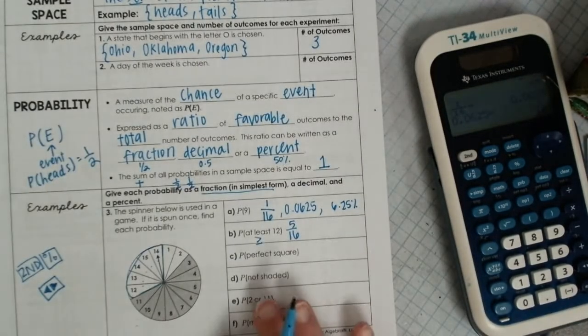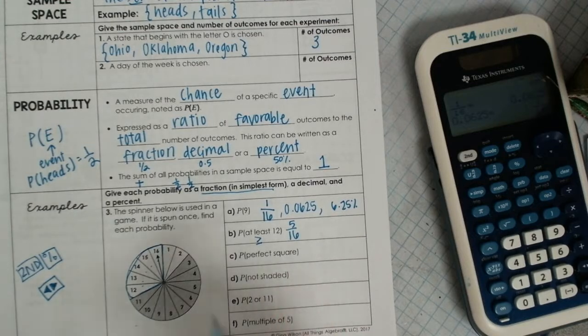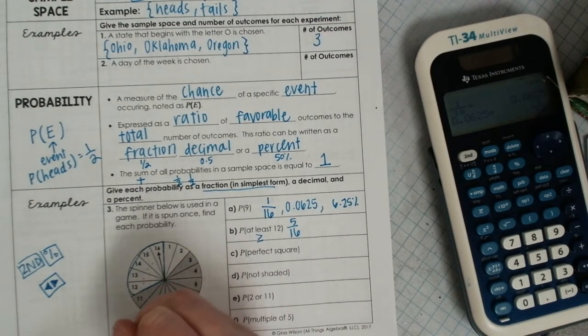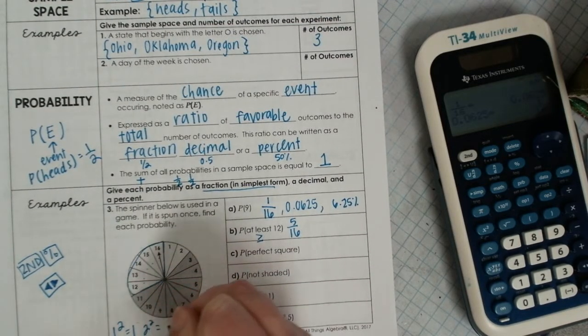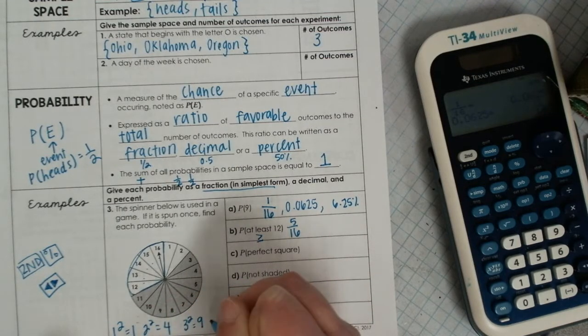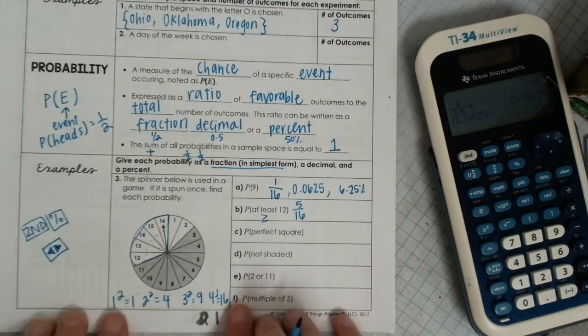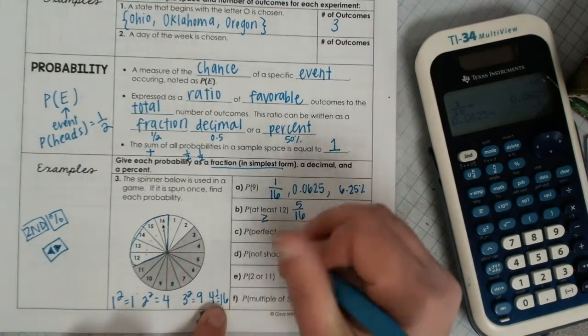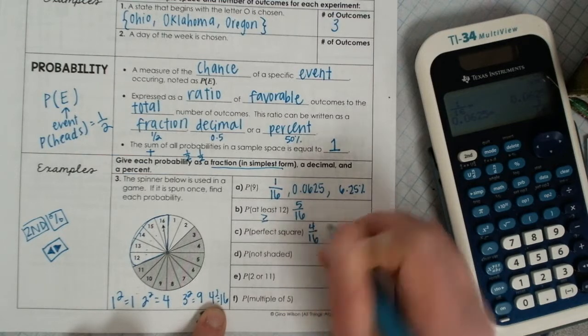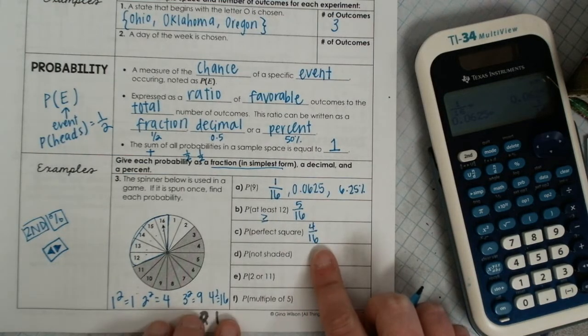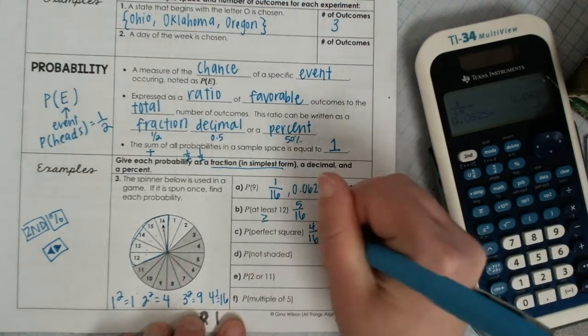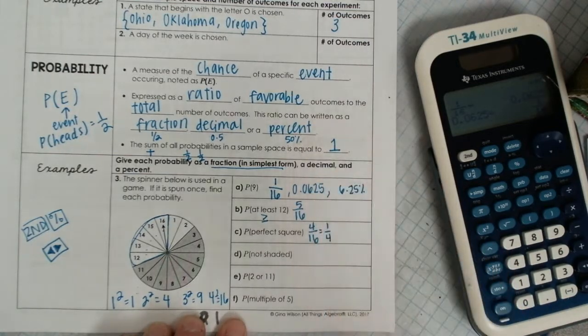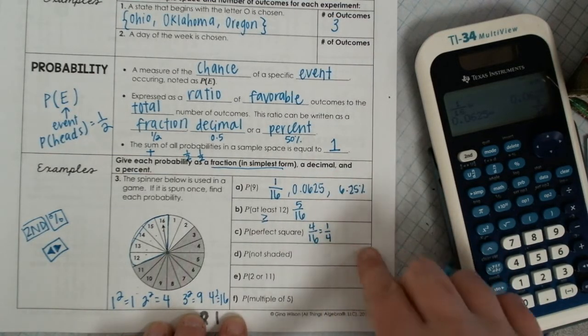The next one says a perfect square. Perfect squares are like 1 squared is 1, 2 squared is 4, 3 squared is 9, 4 squared is 16, and there's not going to be any more. So 1, 2, 3, 4. There are 4 of these out of 16, but 4/16 can simplify to 1/4, and then you can find the decimal and percent.